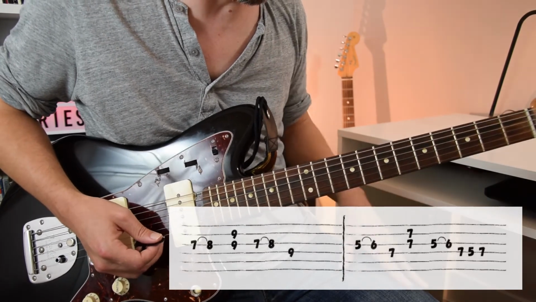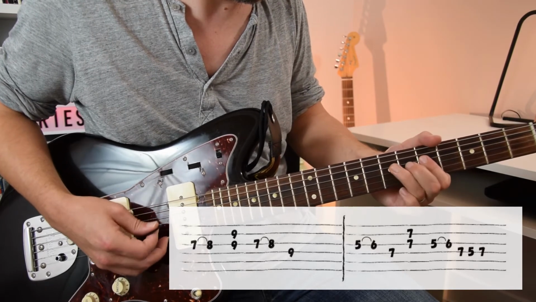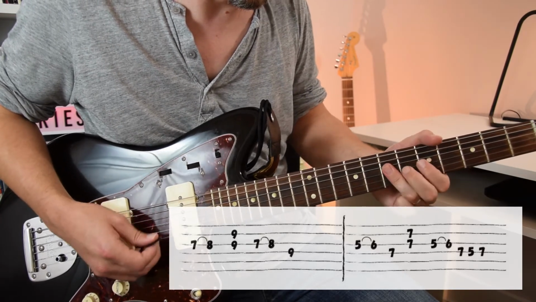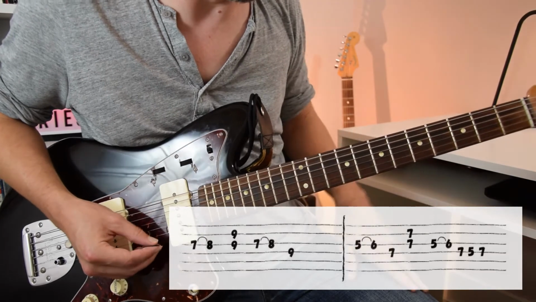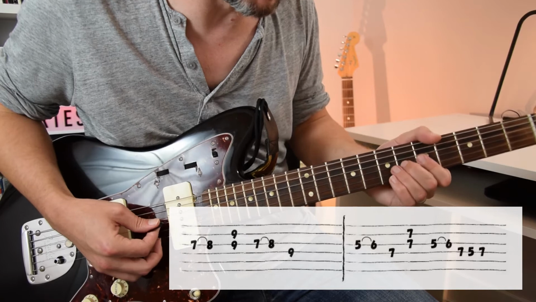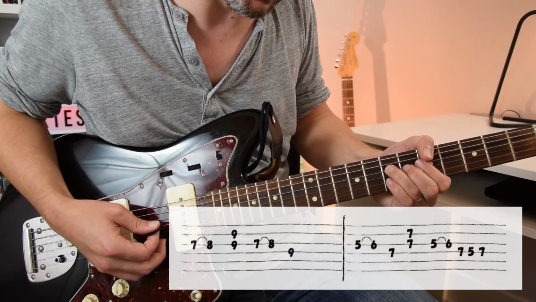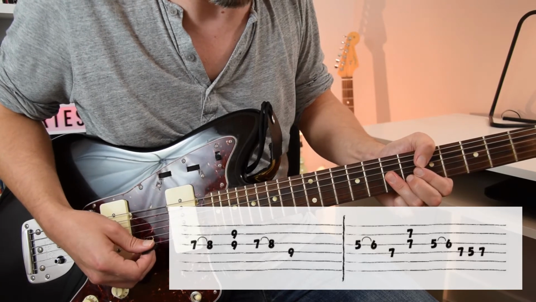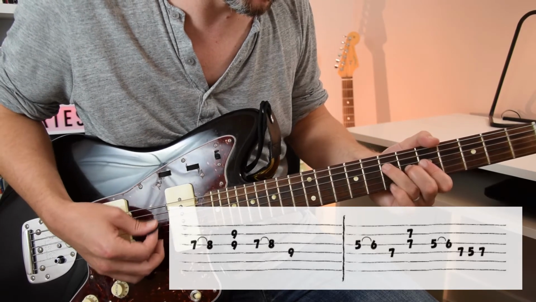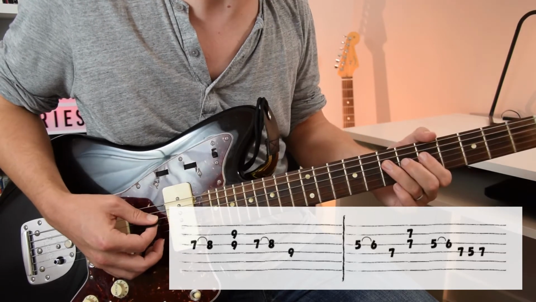Come down to our 4 chord for the 10th measure. So we're going to do what we did for our 6th measure, I believe. So 5, 5, hammer onto the 6, 7 on the D, 7 on the G and the B, hammer on again, 7, 5, 7 on the D.